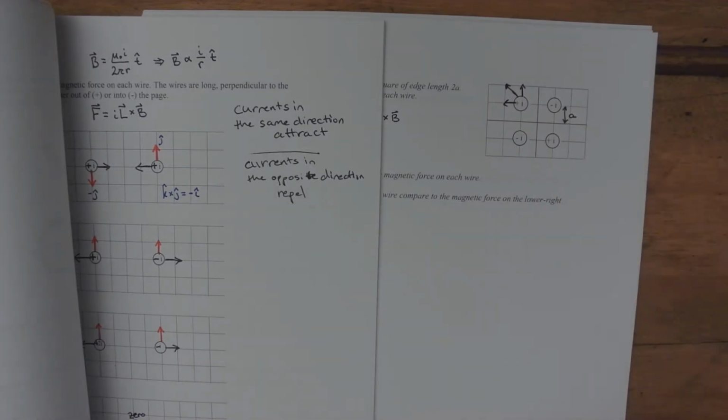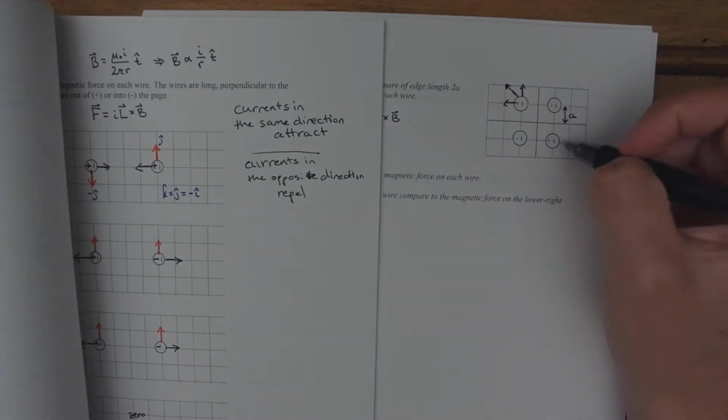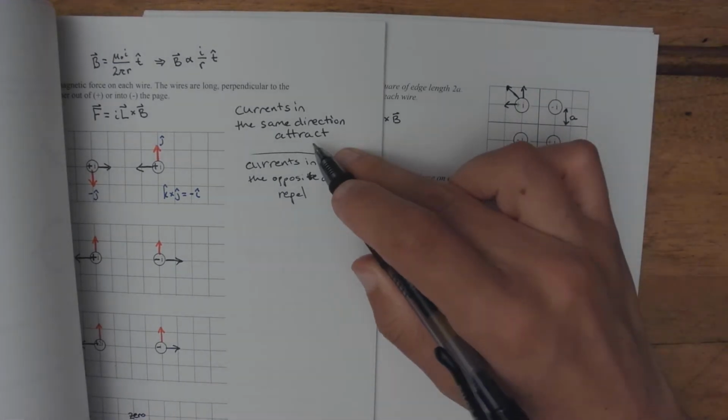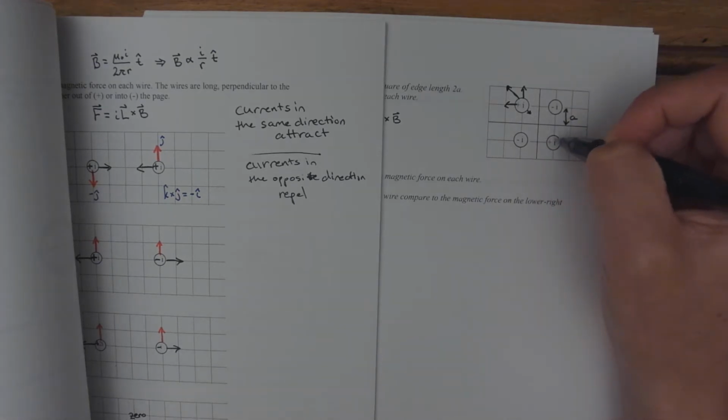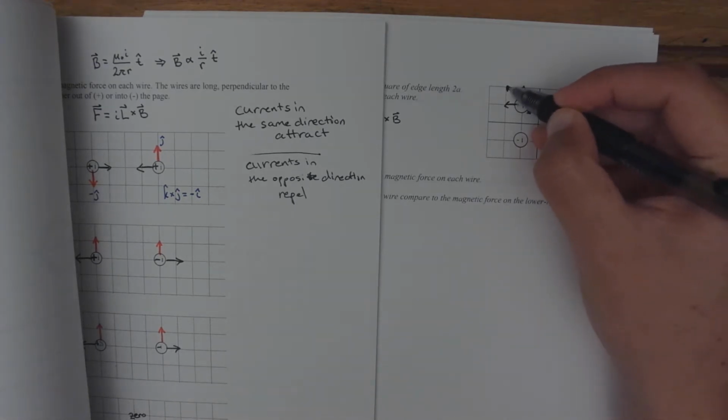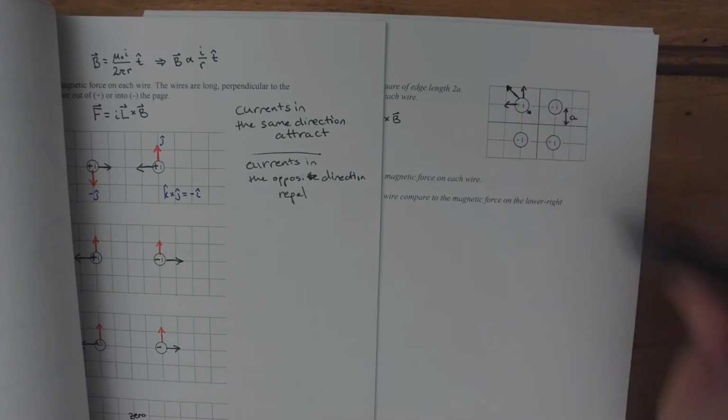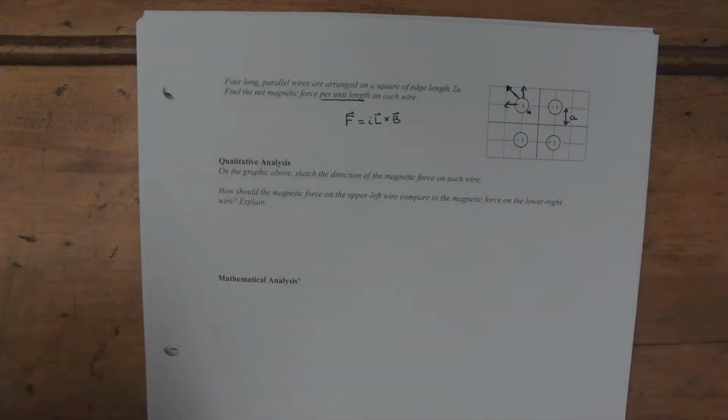The net force is pointing in the same direction but a little bit smaller because for this wire here, which is carrying current in the same direction, you'd have an attractive force. It's going to be small because this is further away. So it'd still be pointing in this direction but a little bit smaller when you add that contribution.